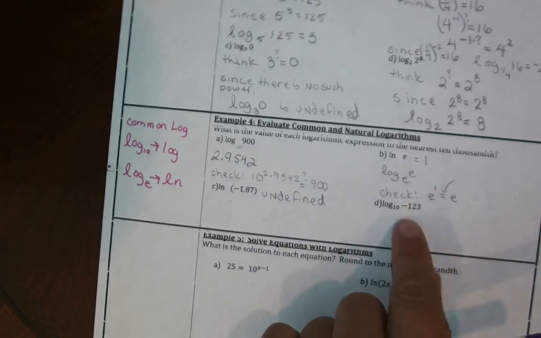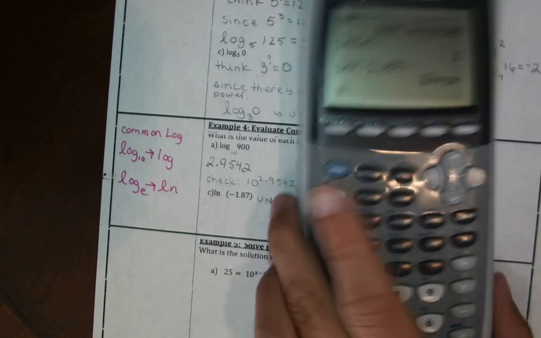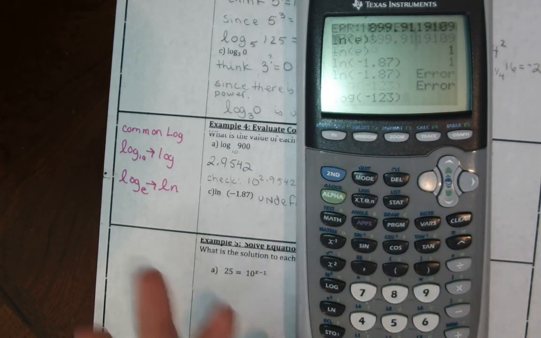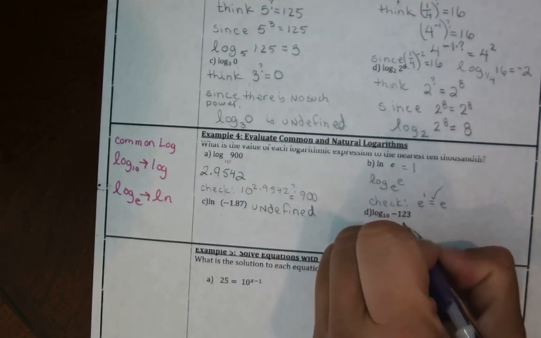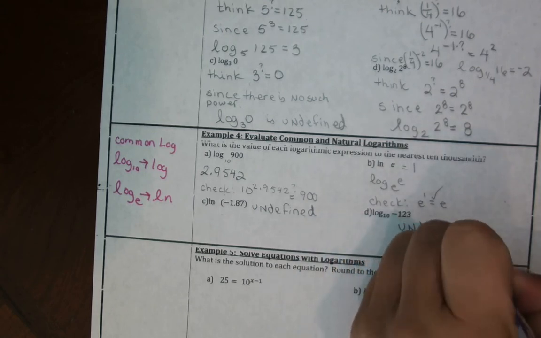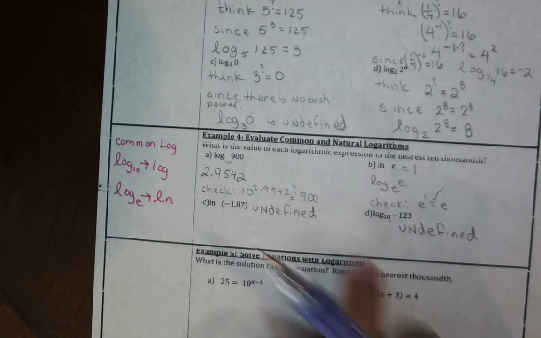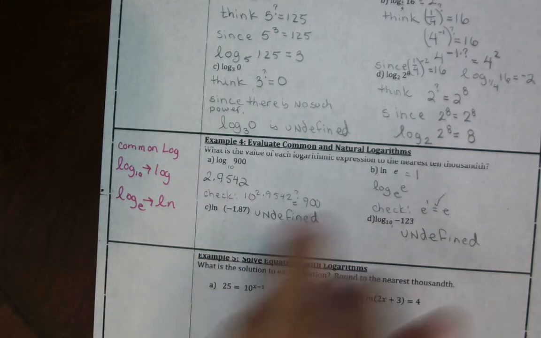So what do you think is going to happen on D, log base 10 of negative 123? Well, log base 10 of negative 123 is going to be error, non-real answer. Undefined. So some things that we know: we know that we can't take the log base anything of a negative number. And we know that log base anything of 0 is also undefined. So just some things to remember so we don't always have to plug them in.